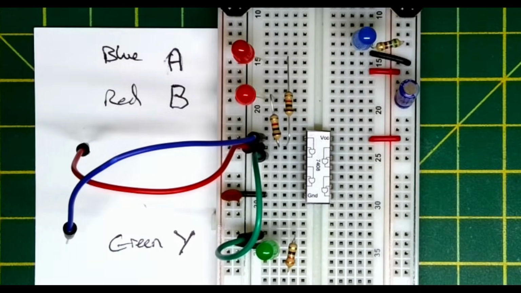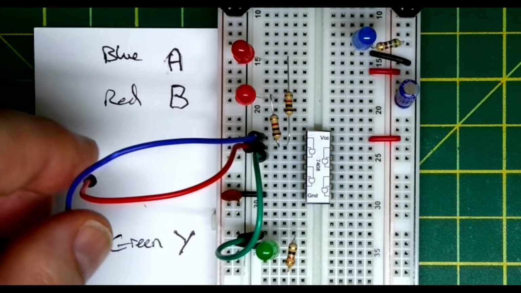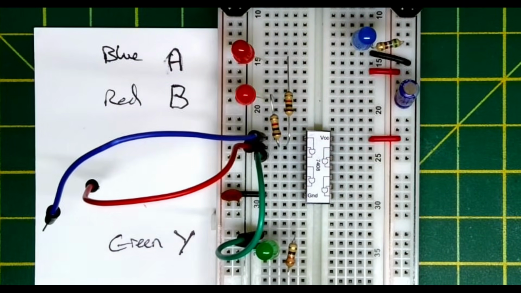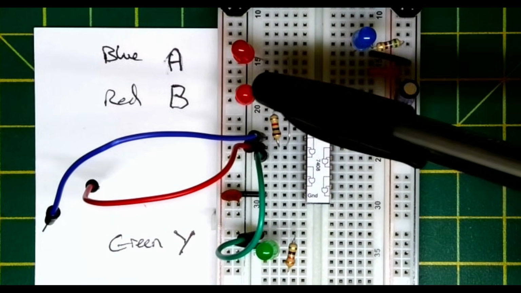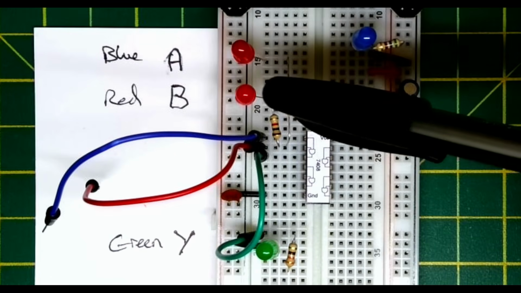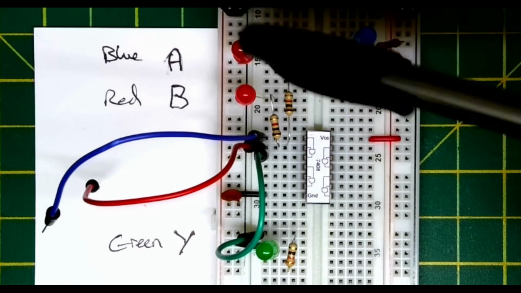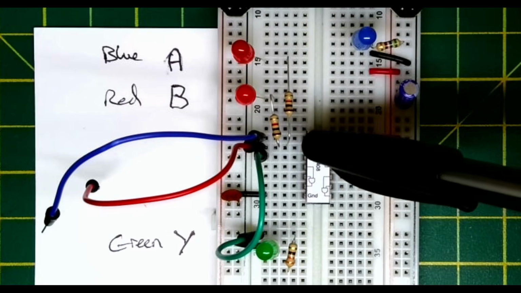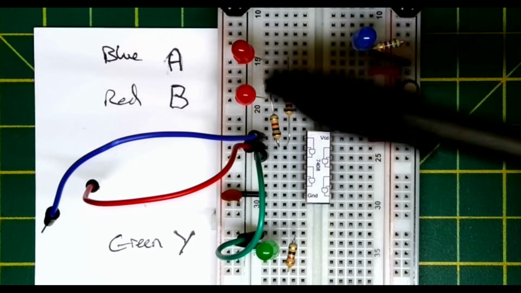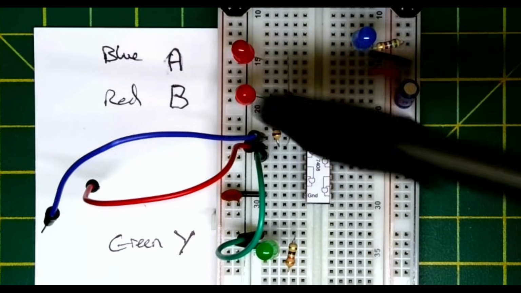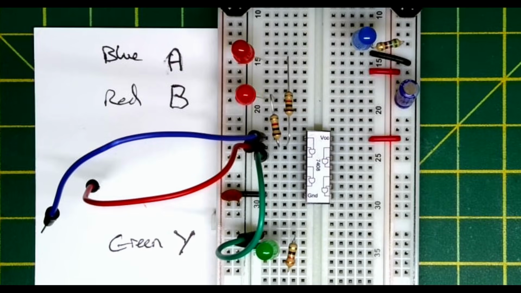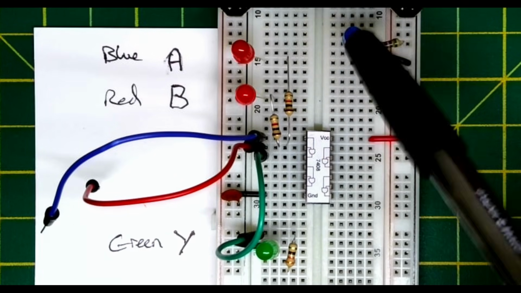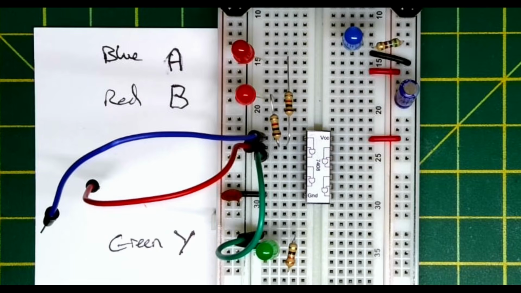And then I've basically got the blue lead and the red lead, which are the A and the B. I'm just going to connect those to 0 volts or 5 volts, and then these 2 LEDs here just show whether we've got a 0 when they're off or a 1 when they're on. These are using 1K resistors because they will be connected to 5 volts, so the brightness of the LEDs is not too great. And this blue LED is just the power LED to show that the power is on.